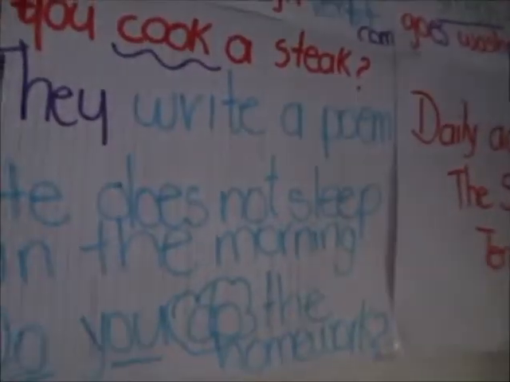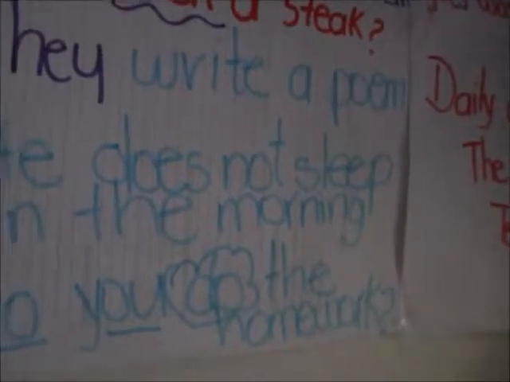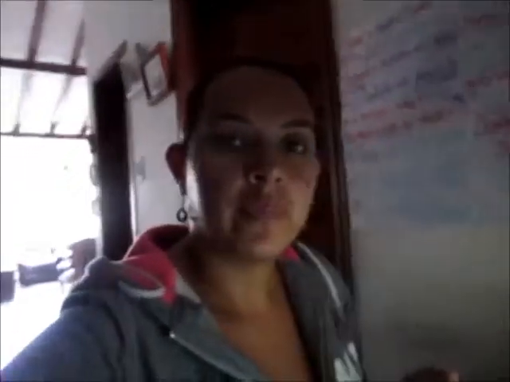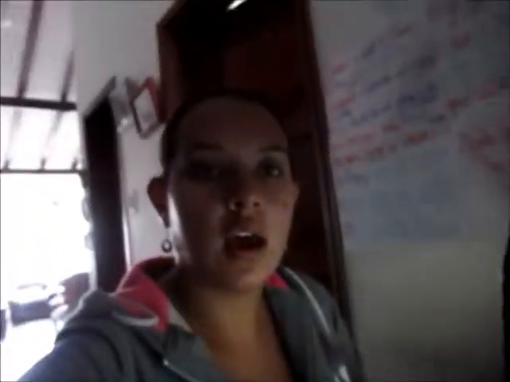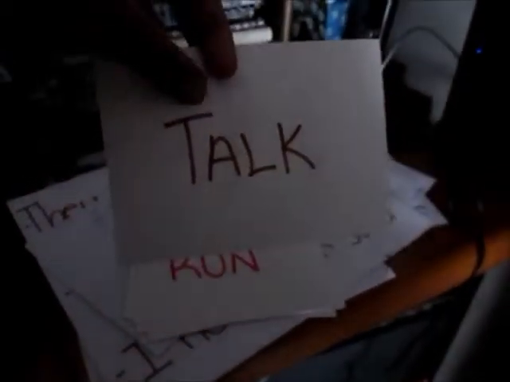So, the next part is you make an activity. It consists in this: you have a flashcard. The flashcard has the verb in this part with letters, and in this part with a picture.